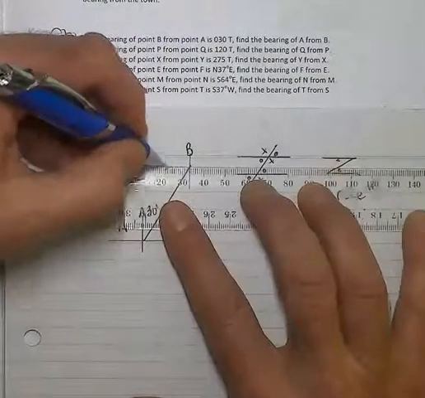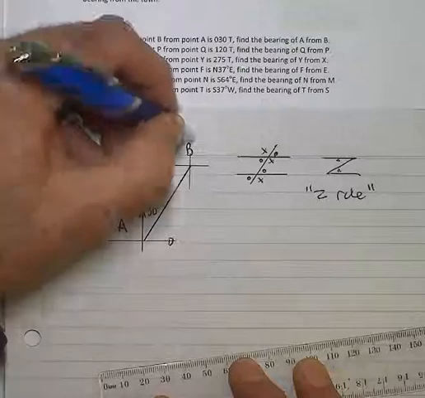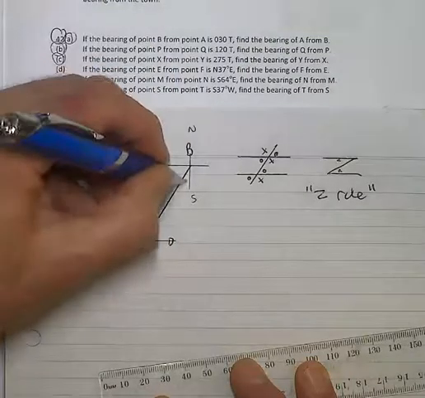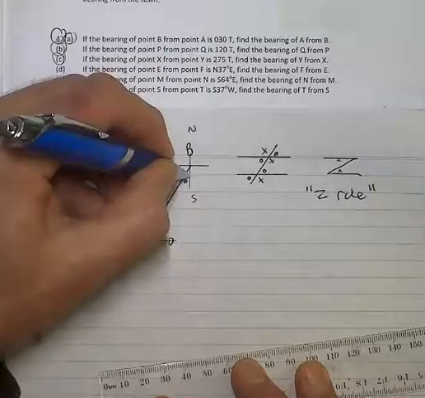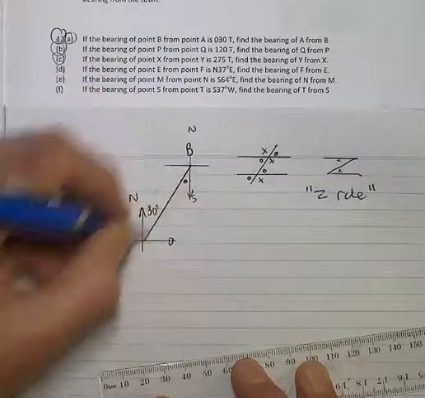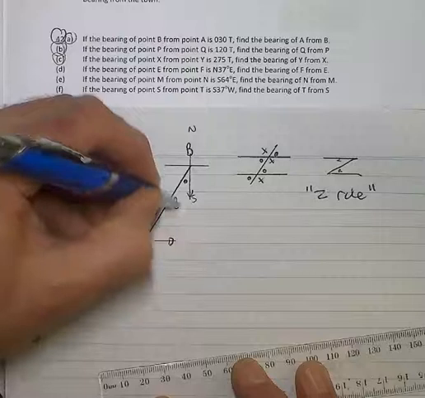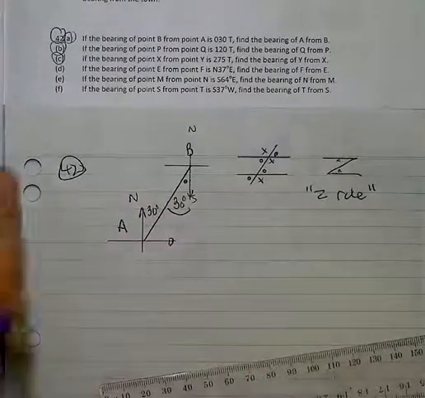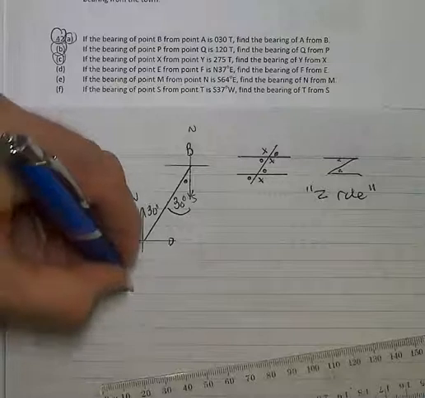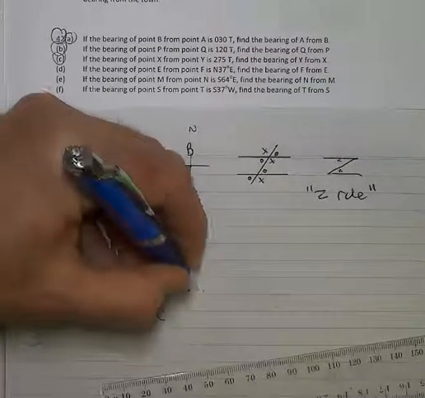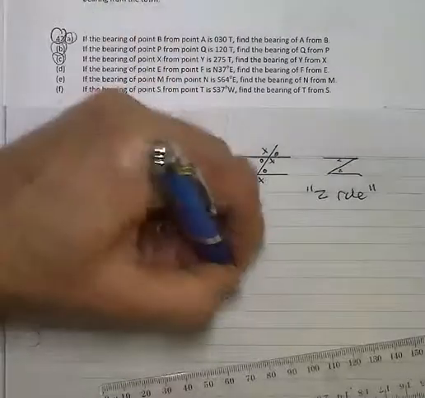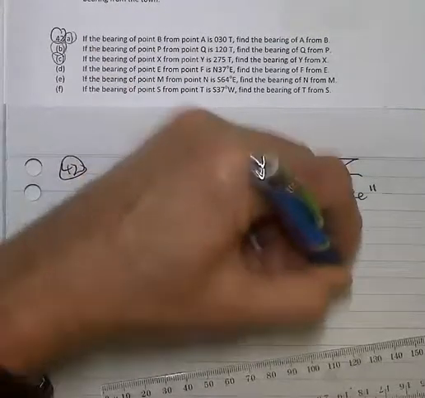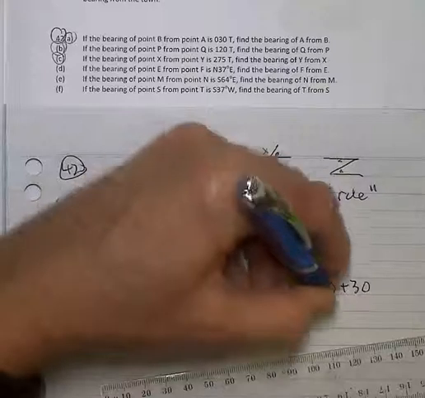And I'll sketch a little north-south grid up here. Now, that in turn makes that angle there 30 degrees as well. So if I'm putting it in a true sense, bearing from B to A, well, I've got 180 degrees as well. 180 plus 30, which is 210 degrees true.